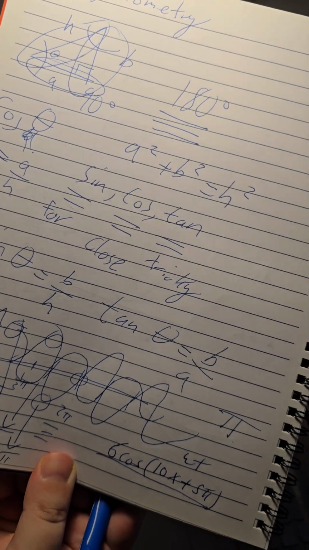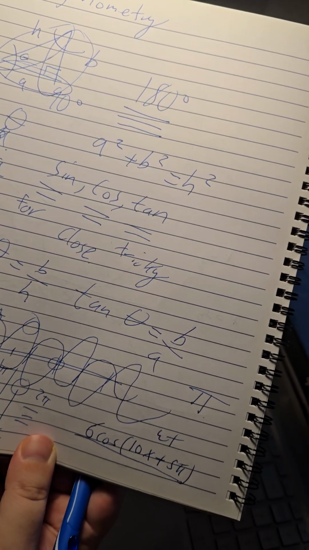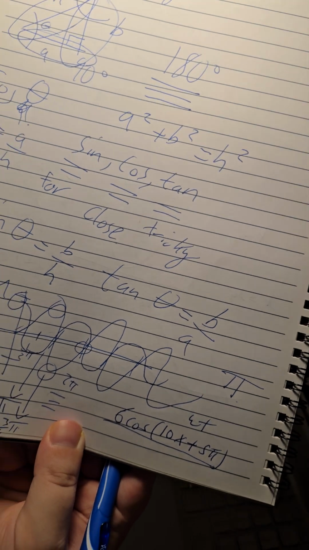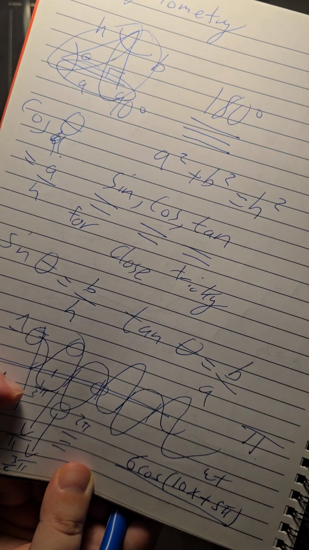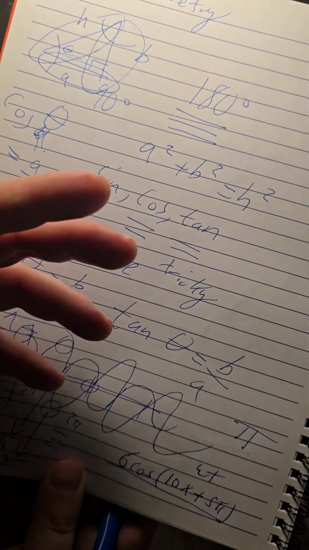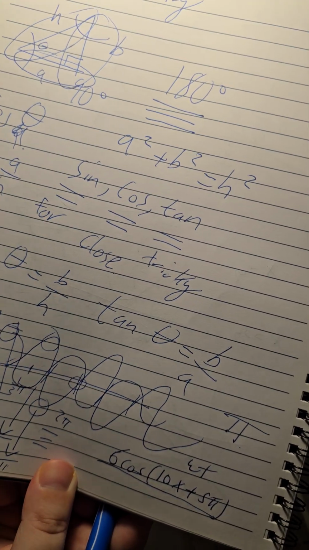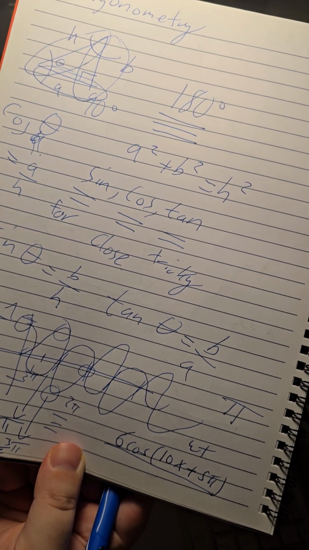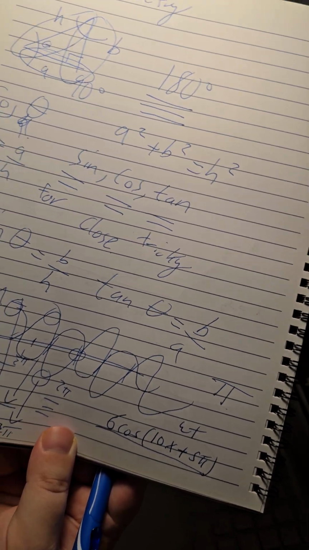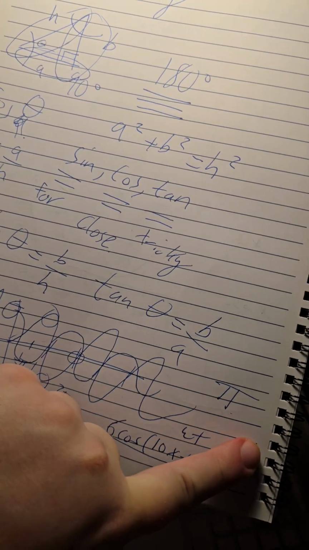So 360 degrees, right? And then it repeats. So if you were to find out cos of an angle, the answer is always in between 1 and -1. Or sine. So every single angle in the history of Earth, because the angle goes from 0 to infinity.